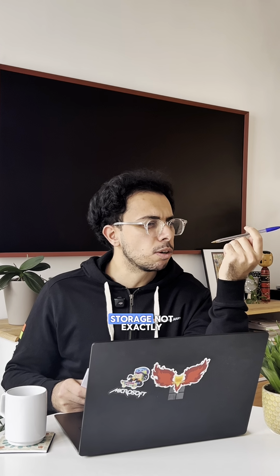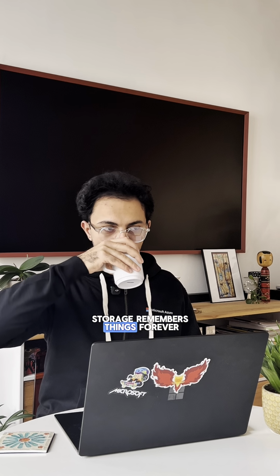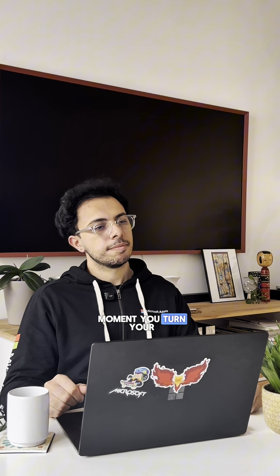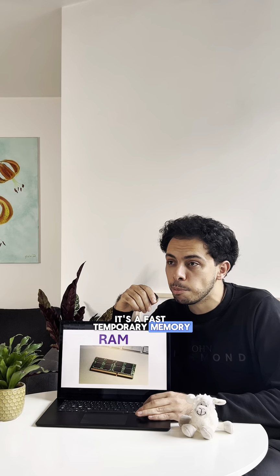So is RAM just storage? Not exactly. Storage remembers things forever. RAM forgets everything the moment you turn your computer off. It's a fast, temporary memory, not long-term memory.